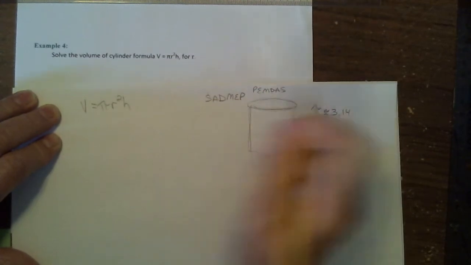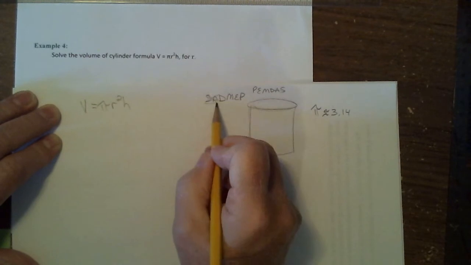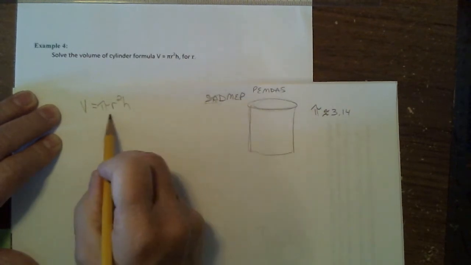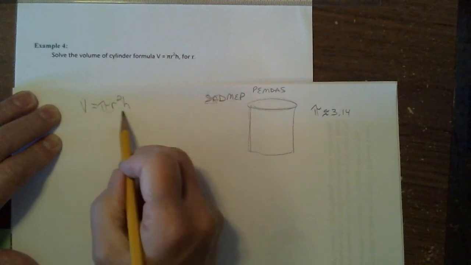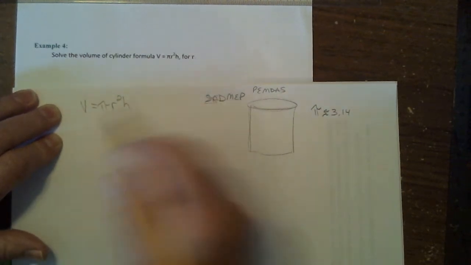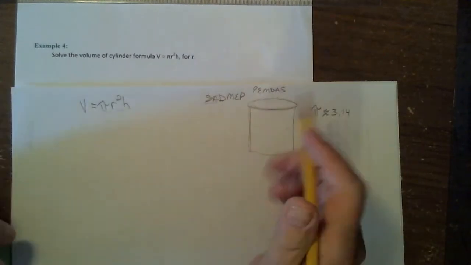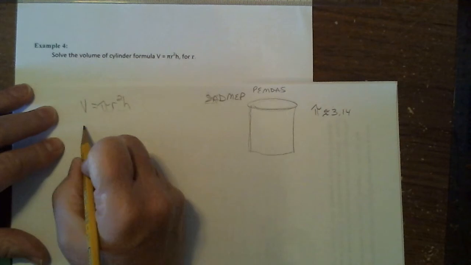SADMEP. Okay, so there's no addition or subtraction. Nope. So I can't do anything there. There certainly is no division. But there's a lot of multiplication. This is being multiplied. This is being multiplied. And what's really cool about this is I can undo all that multiplication all at one time. Remember, the opposite of multiplication is division.